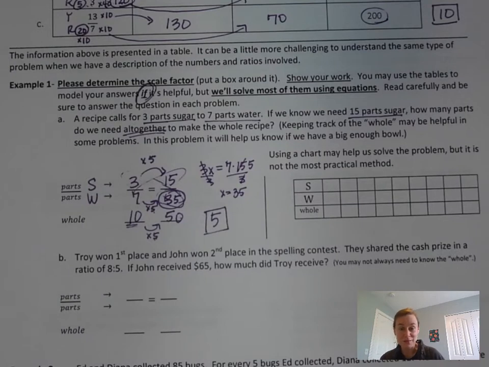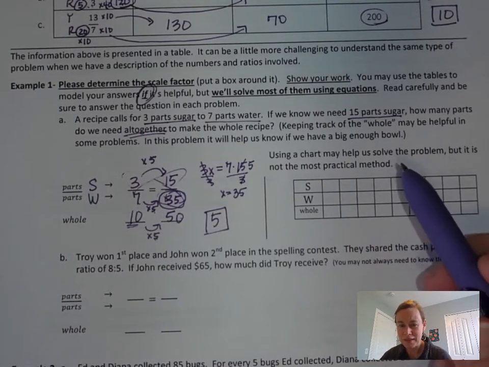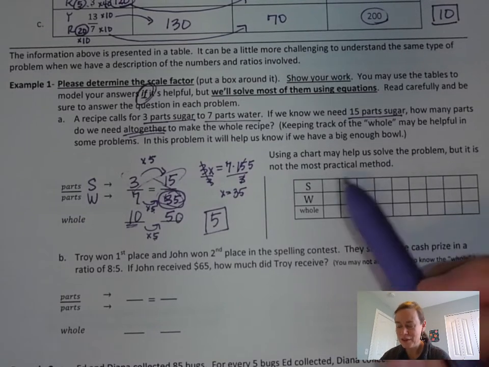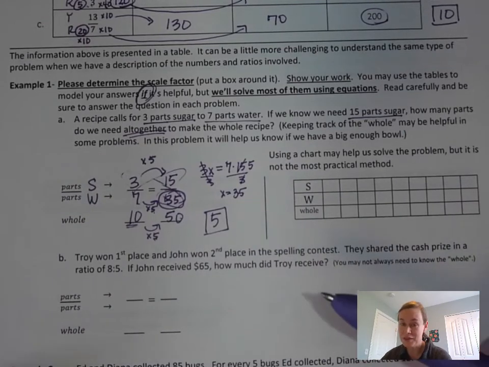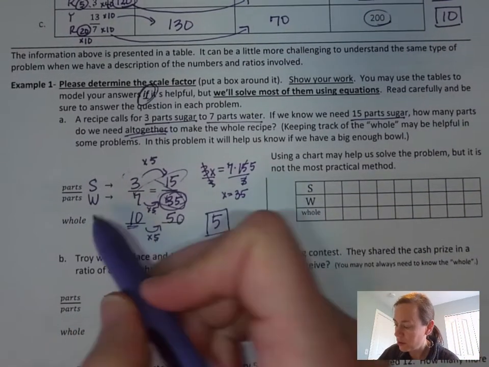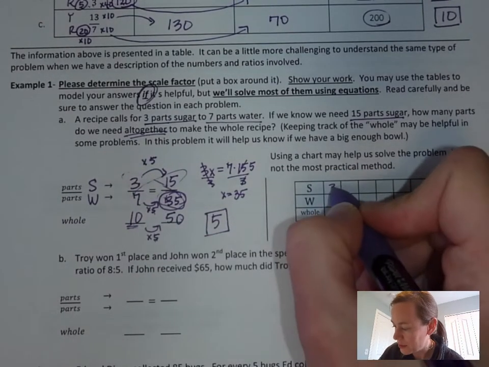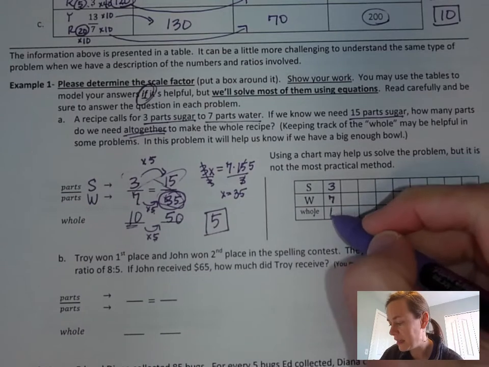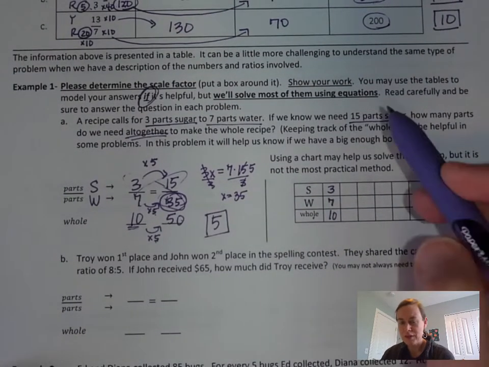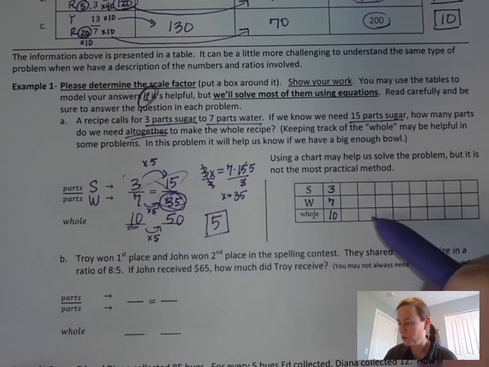Now, what about this table over here? This is another way to solve the same problem. So we've got like 3 or 4 ways to solve the same problem. Let's just fill out the chart. It says it's not the most practical method, especially if you have a higher scale factor. You might just have to fill out a whole lot in the box, but for a scale factor of 5, it's not so bad. So we've got sugar and water and whole. So you start out with 3, 7, because you have 3 parts sugar and 7 parts water. And then as we talked about, the whole there would be 10 because 3 plus 7 is 10. So now this is for a single recipe. This would be for a double recipe, and this would be for a triple recipe.